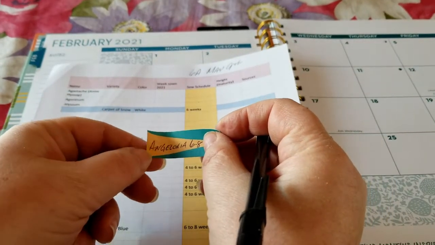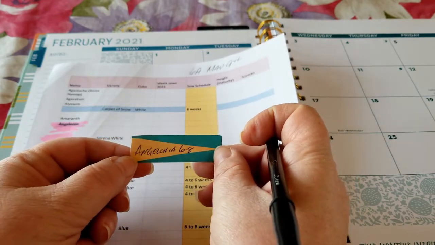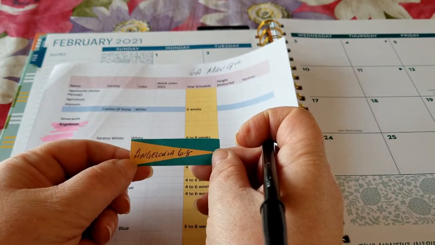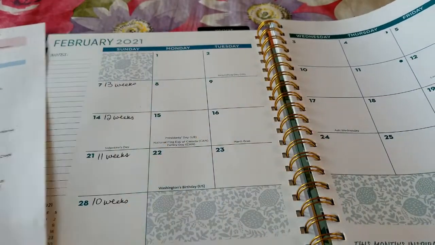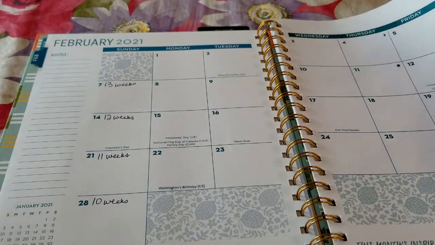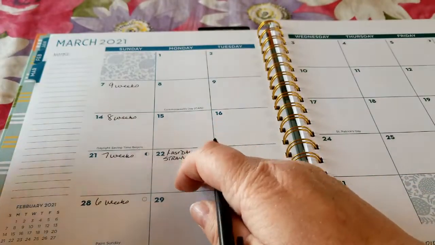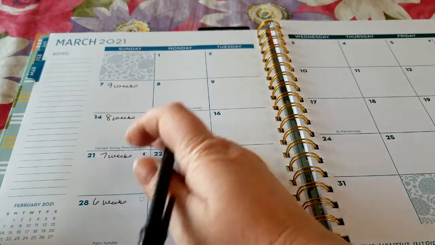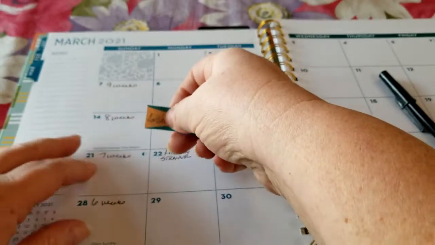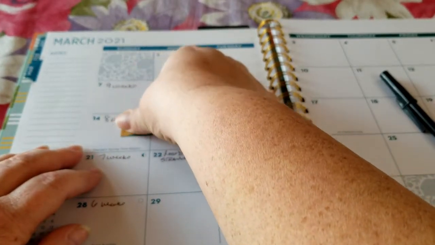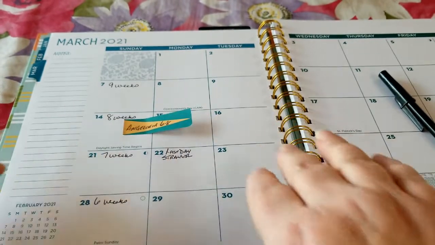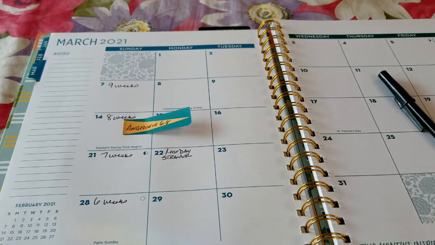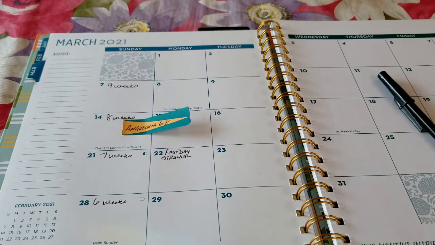So what I need to do is find 6 to 8 weeks in my calendar. I'm going to go to 8 weeks for this. So let me go to March. And there's 8 weeks. So now I'm going to stick my Angelonia 6 to 8 weeks on that date. Now I could actually write this in if you've printed a calendar off the internet. You could write these dates in ink.